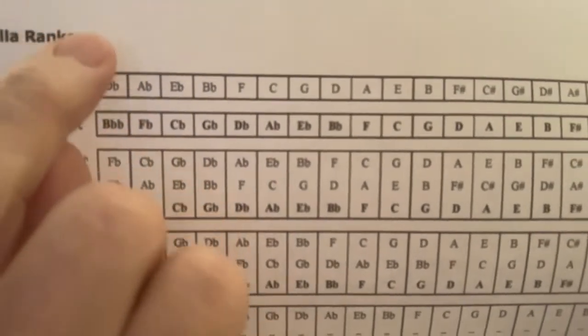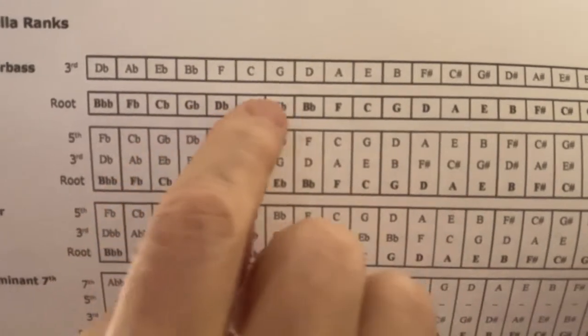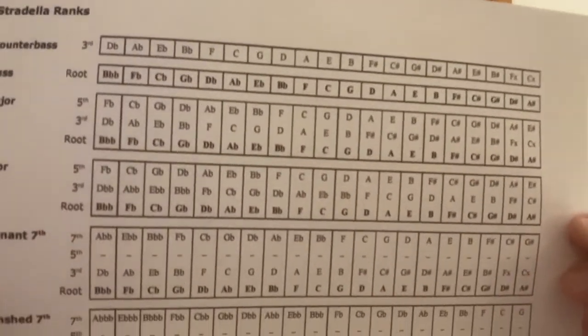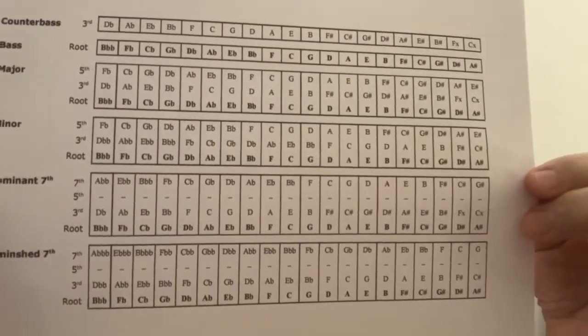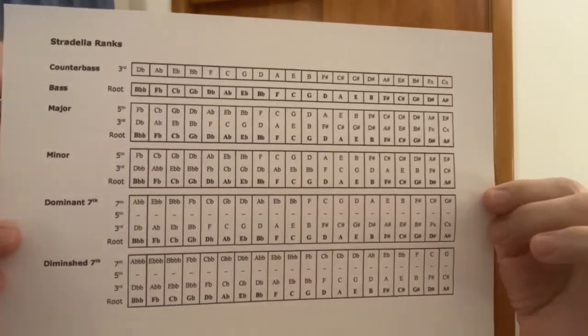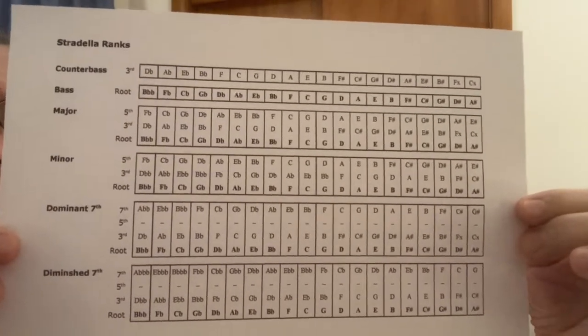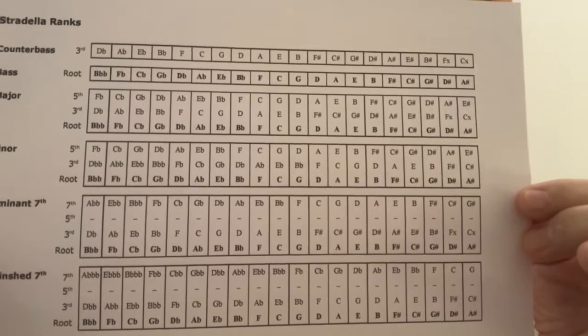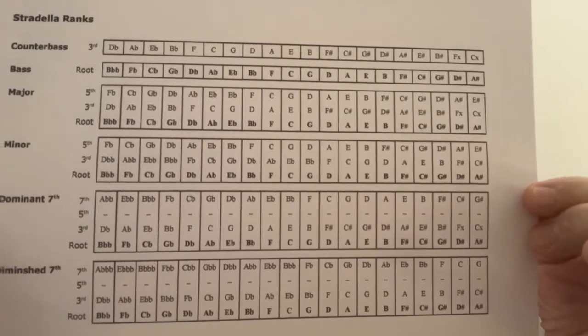Here's your root, your bass buttons. They go like this, counter bass, etc., etc. That's really hard to see, and I apologize. I don't know how else to present this, but this is the chart that I made, and this is homogeneous. It is complete and accurate. It's the only chart that I think is complete and accurate.